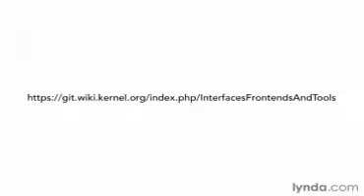So if you go to gitwiki.kernel.org/index.php/Interfaces, front ends, and tools, with caps in there, it'll give you a list of all the different interfaces, front ends, and tools that are available to you. Based on the popularity of the choices that I showed you earlier, though, you probably won't need to go to this very exhaustive list. Let me give you an idea of what a graphical user interface can do for you.